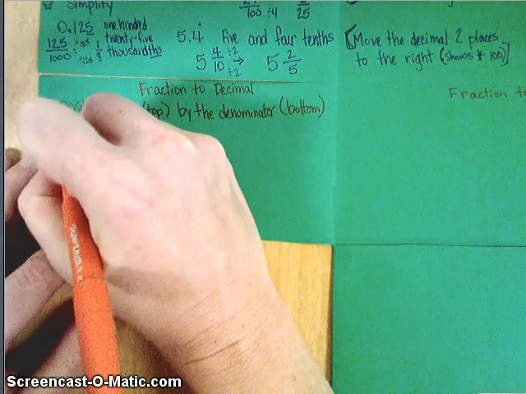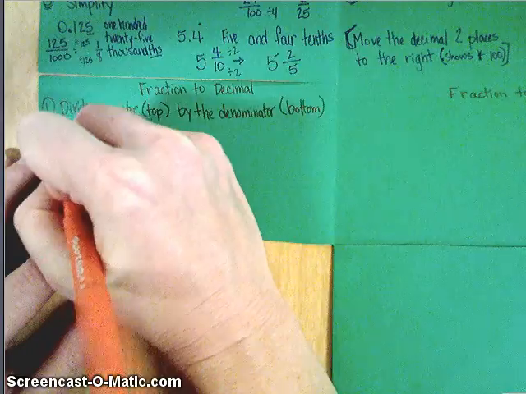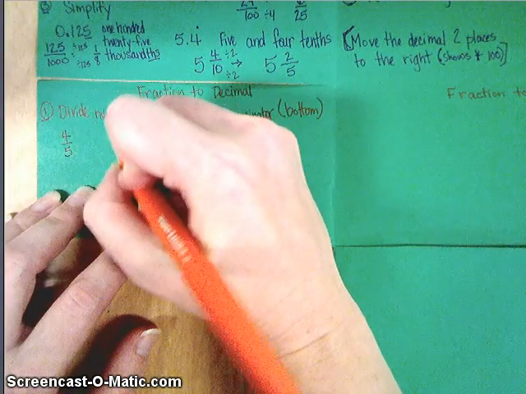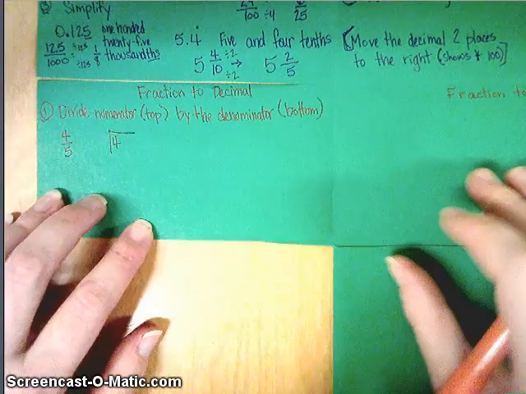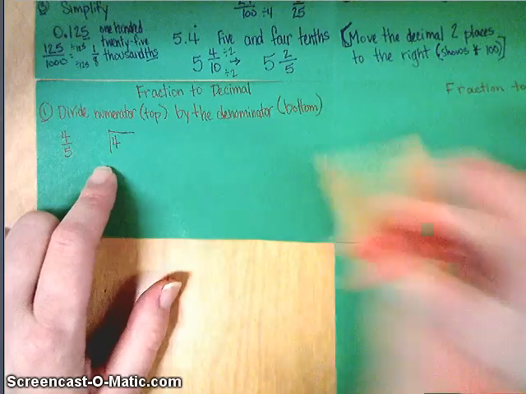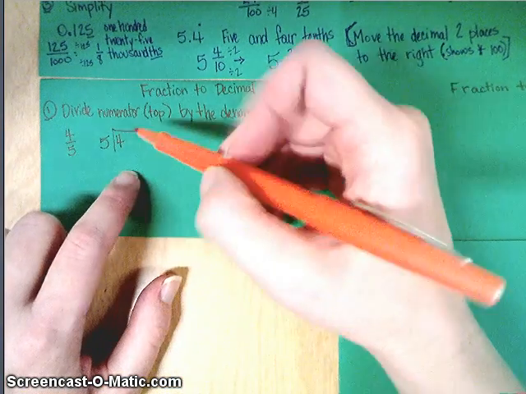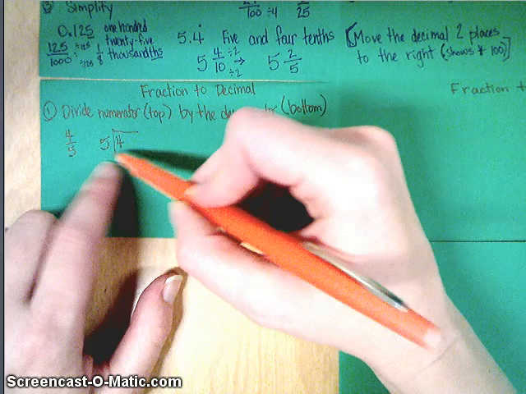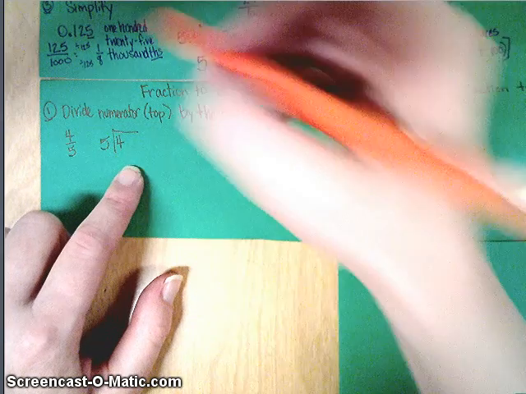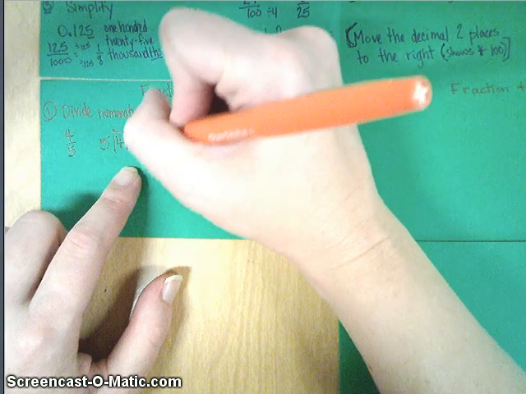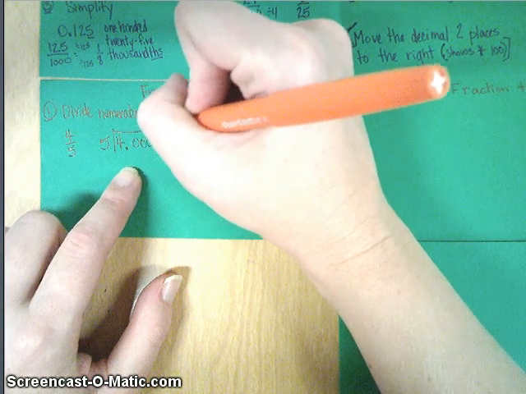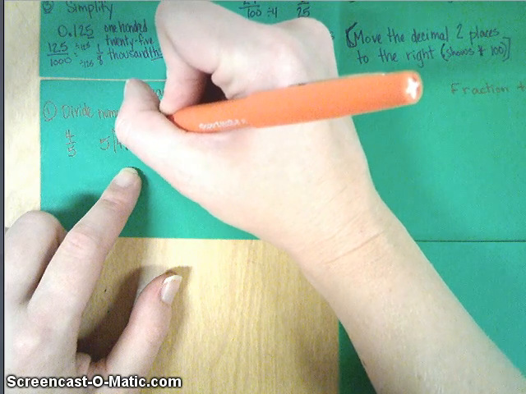So if we had the fraction 4/5, 4 goes inside the house, the 5 goes outside the house. Now you will see this does not go. Put a decimal and some zeros. Go ahead and bring that decimal up.